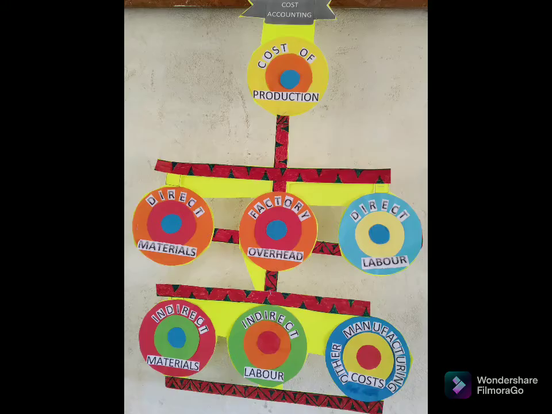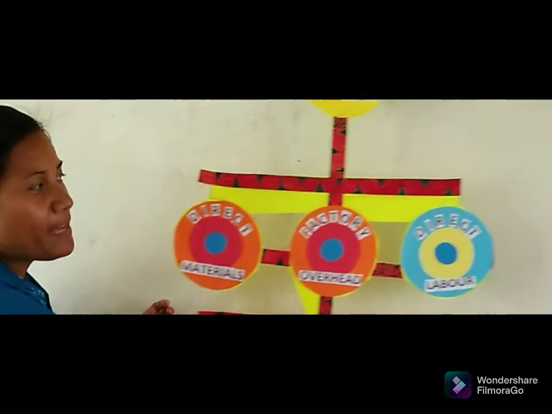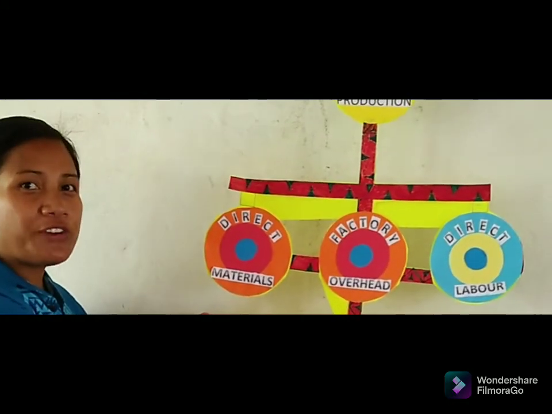To summarize our class, cost of production, as you can see on the chart, is the total cost of goods manufactured during the production period. It is the sum of all your direct materials, direct labor, and factory overhead used in the production. You add your direct material with your direct labor and your factory overhead.